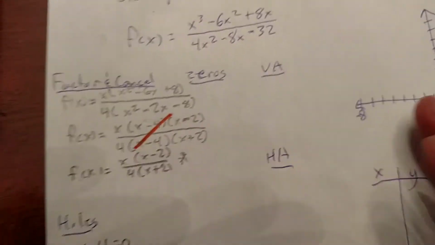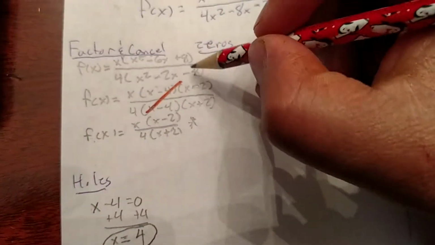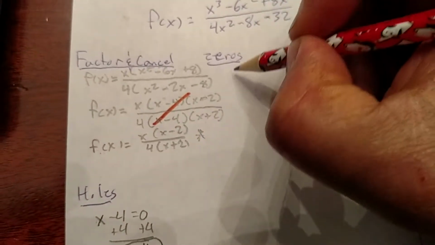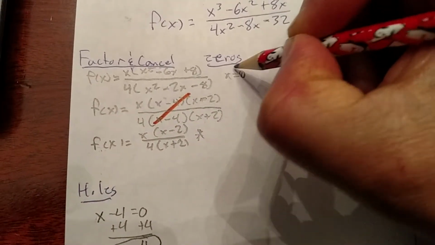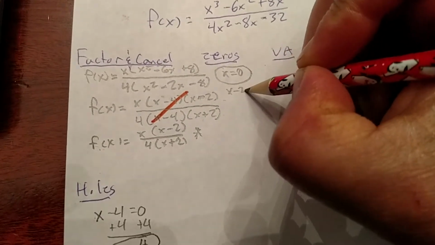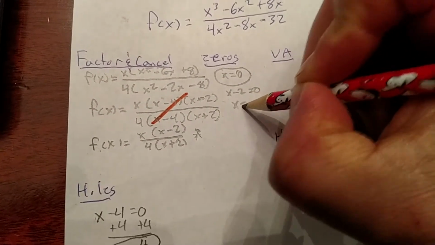That's my hole. So next I go to my zeros, and I'll pan out. Zeros come from the top, and that's what's left on the top. So x and x minus 2, so I set x equal to 0, and I set x minus 2 equal to 0. And so x equals 2.